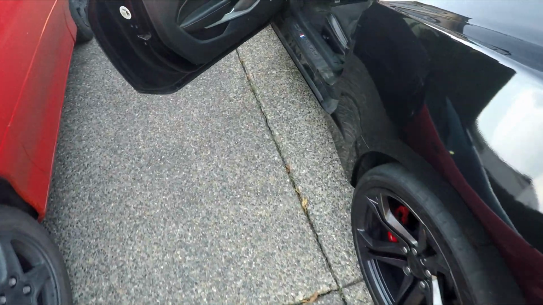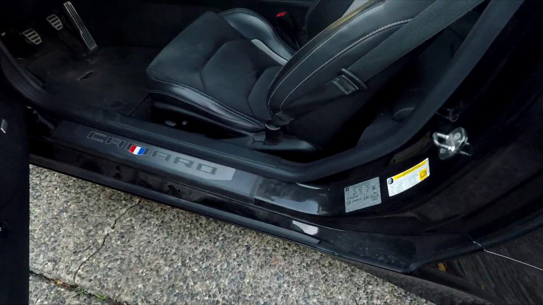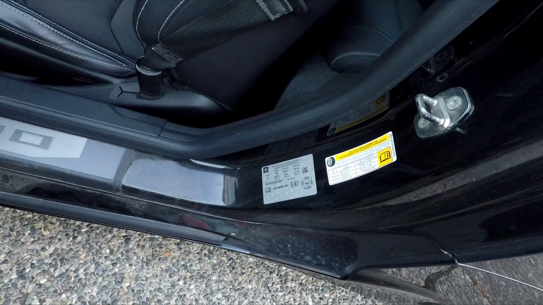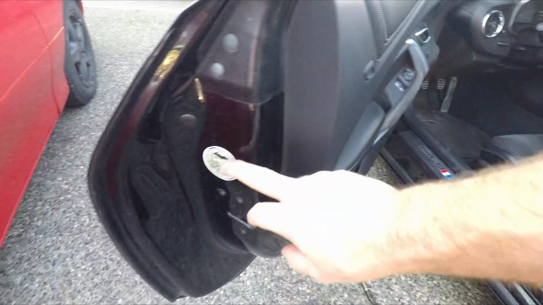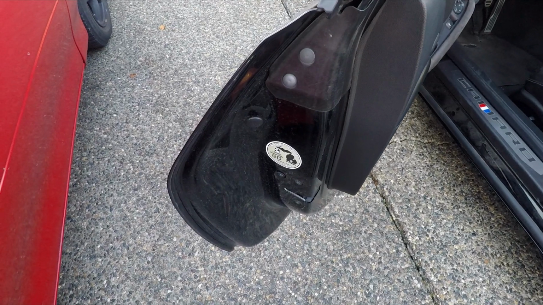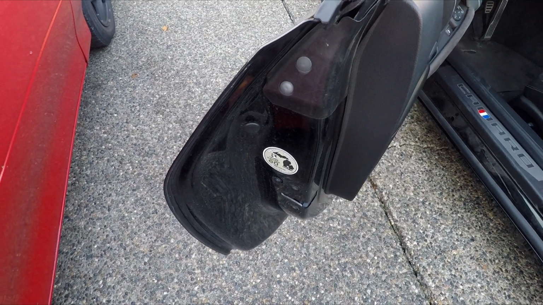For those of you with a 2019 and newer, a lot of those cars have a QR code somewhere here on the inner door sill or even on the door, and you can scan that and find your RPO code online, and that's a lot handier than having a little sticker or a label that can go missing.